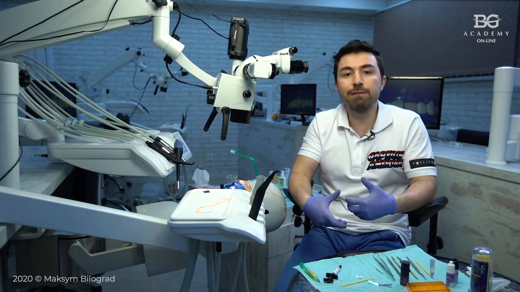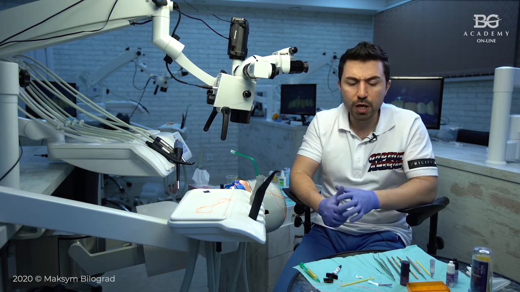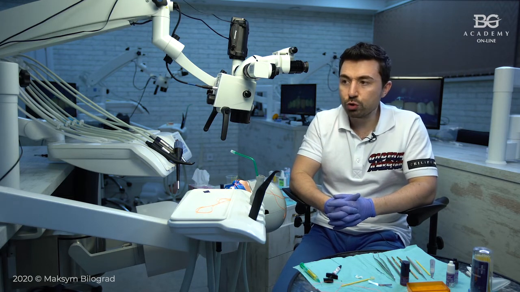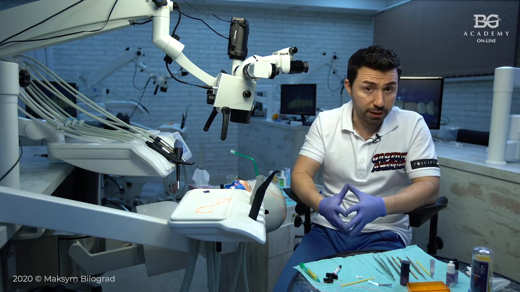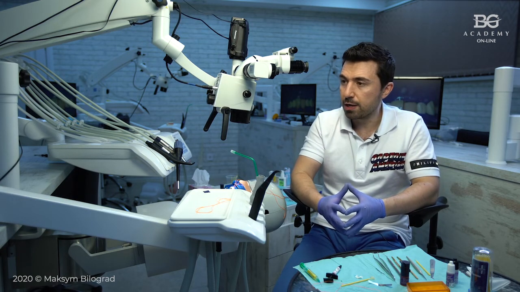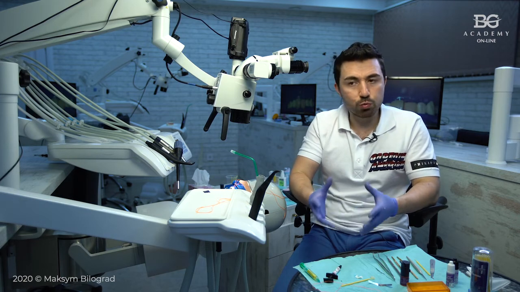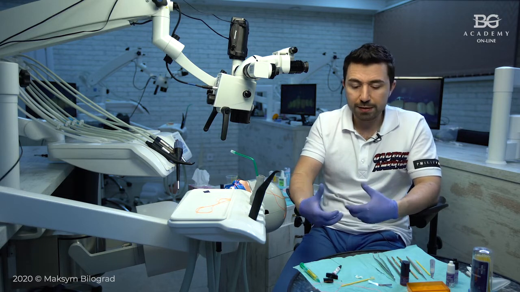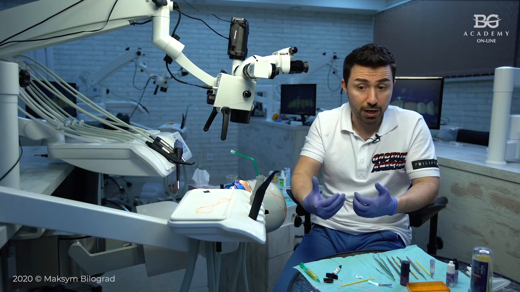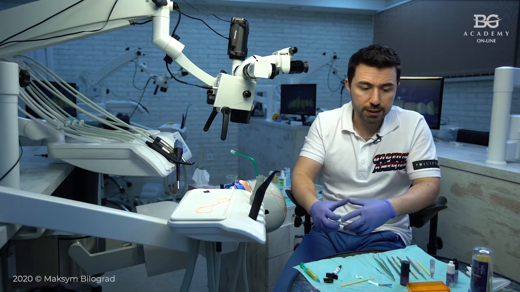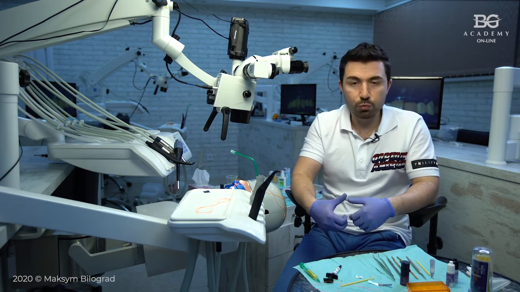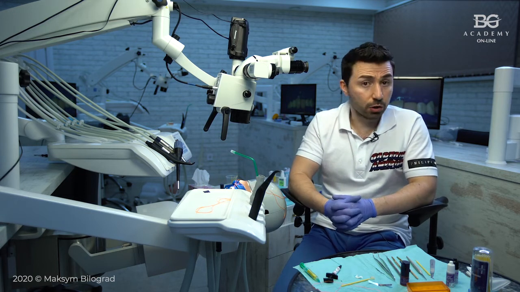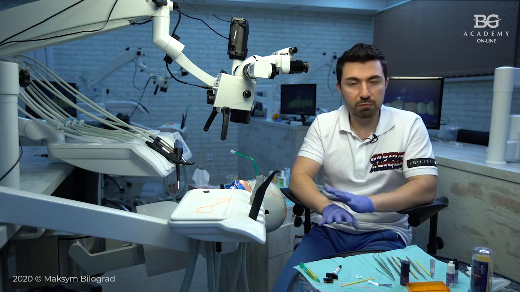You can use highly filled flowable composite. This is a nice group of composites that the manufacturer recommends to use as final restorative materials. For example, for restoring class 1, class 2, class 3, class 4, class 5 cavities, as final restorations. That means this material is filled enough to resist occlusal forces and the environment, to be stable in terms of the wear process, and also color stable. So these materials can be used easily.